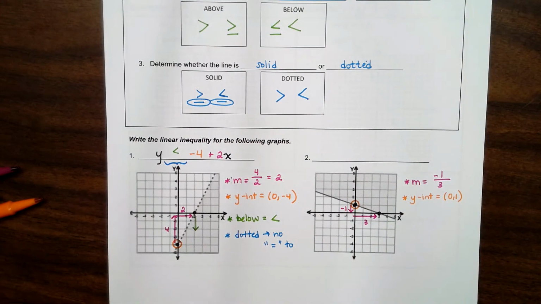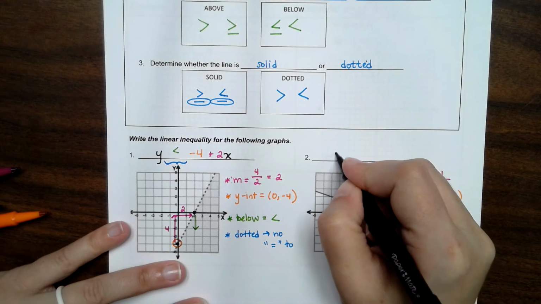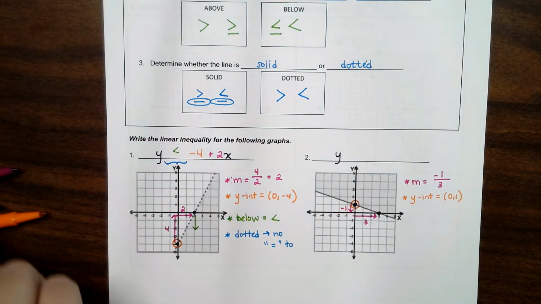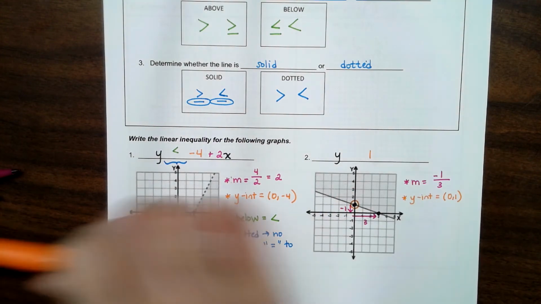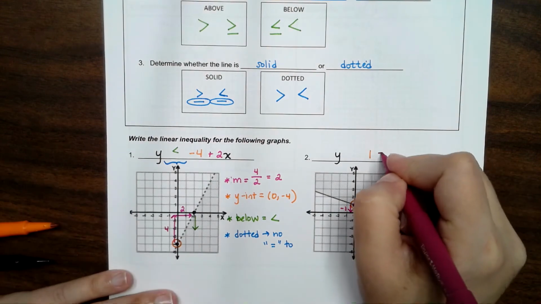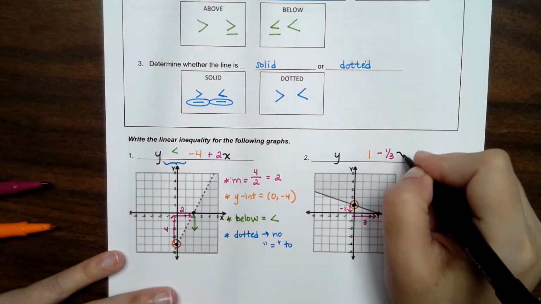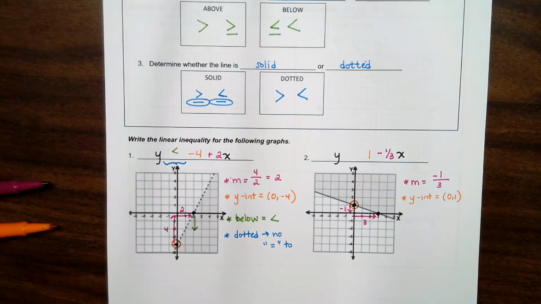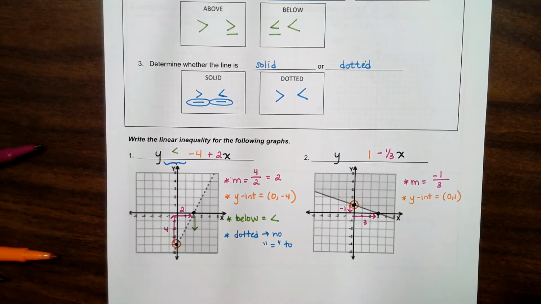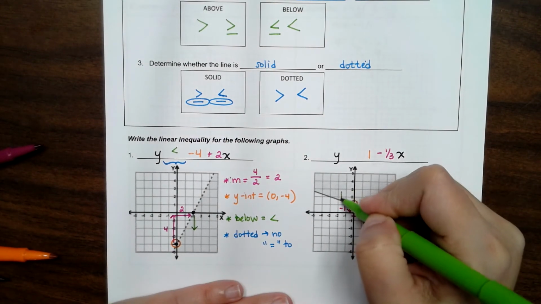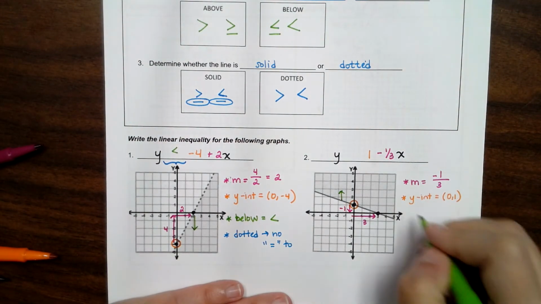And now I'm going to set up my problem. So I'm going to have y, and I'm going to leave a space, and then I start with 1, the slope is negative 1/3, and then just x because we're not adjusting the x, we're already at 0. Now I'm going to decide if I should use a greater than or a less than. In this problem, the shaded area is above the graph.